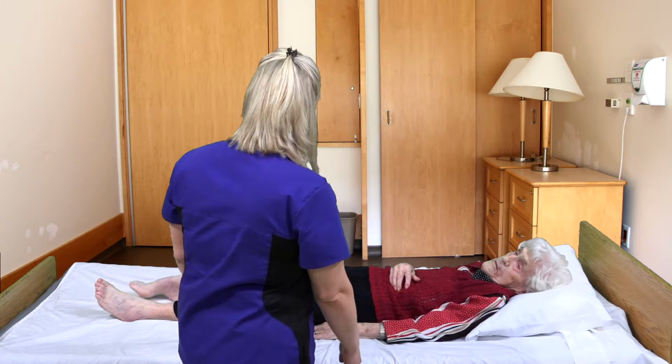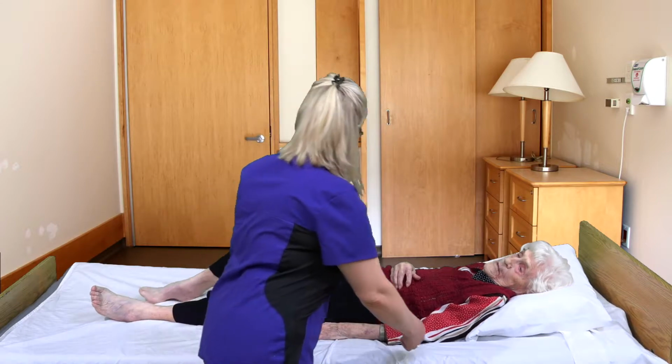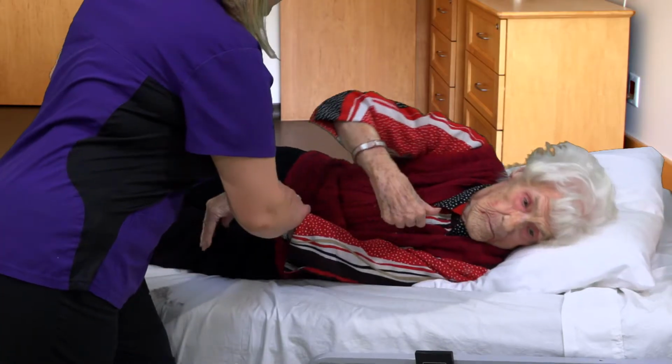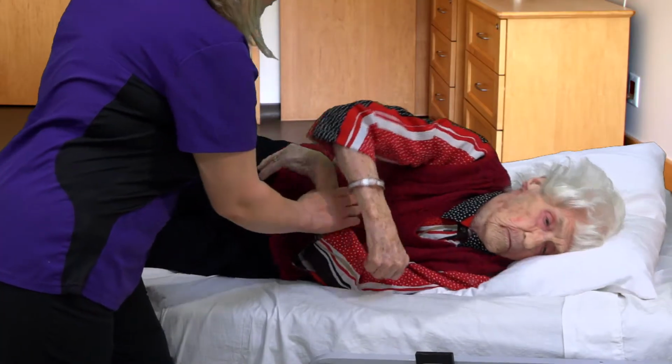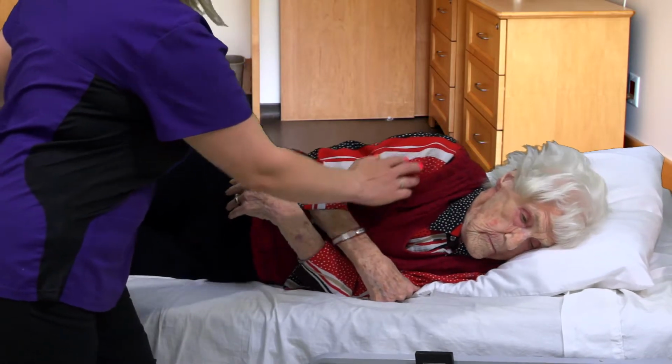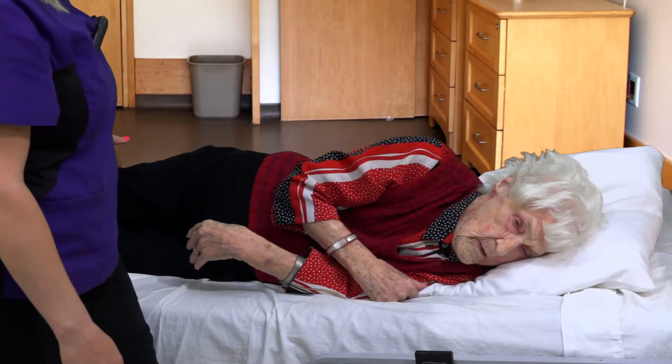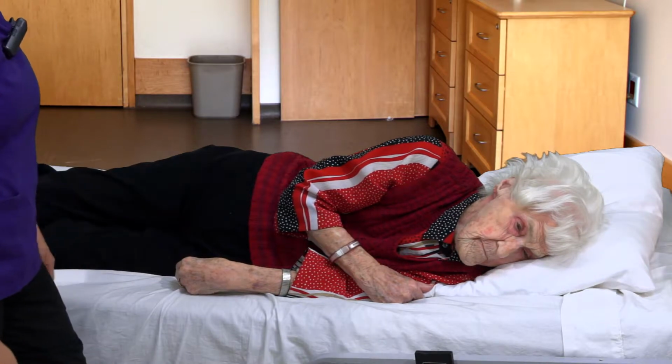So if you want to bend the one leg, good, and bring this arm up so it's not in the way. And just come on over to your side. Great. And can you just maintain that position? Good. Excellent.